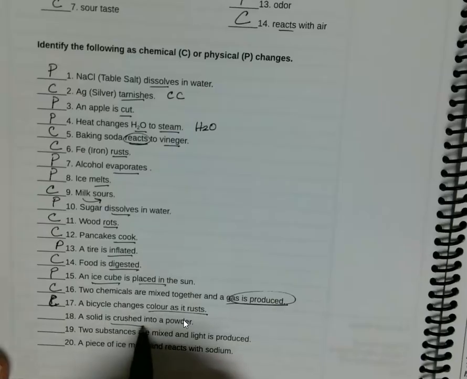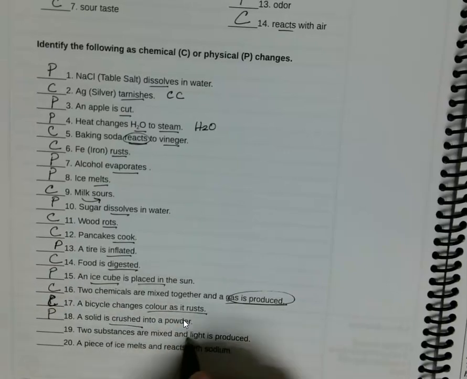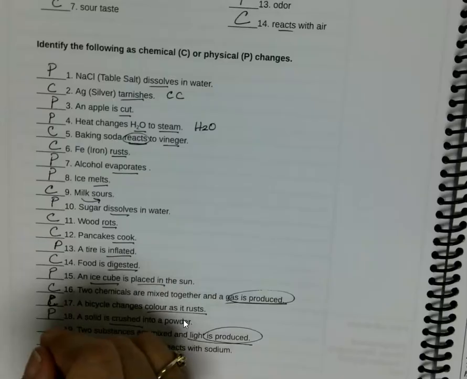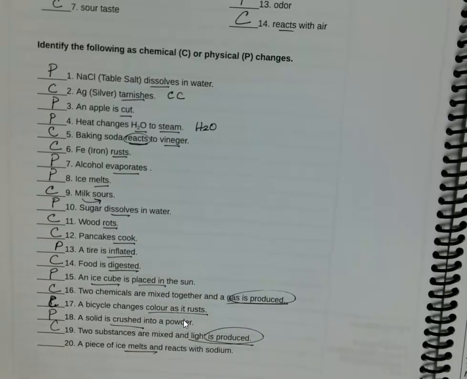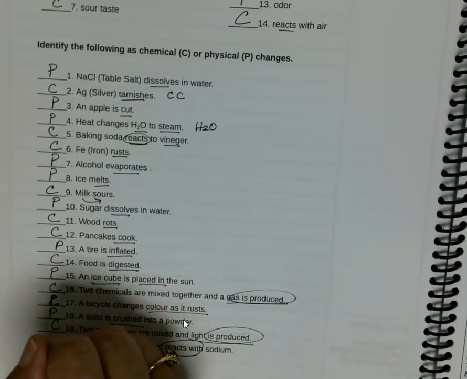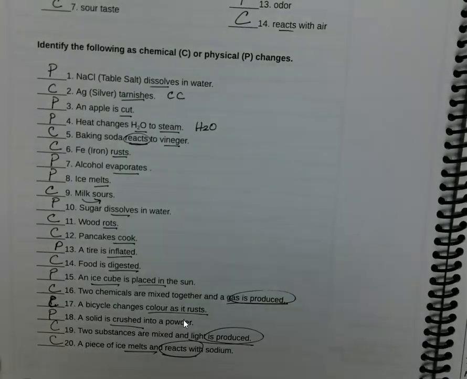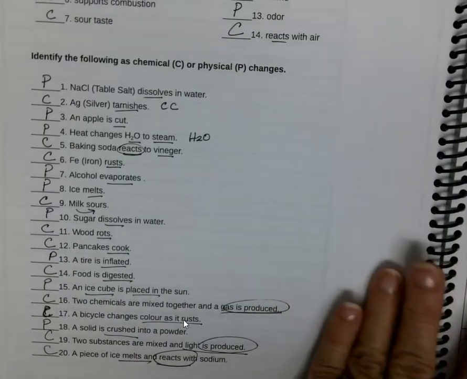Again, you just crush something into a powder. It's still on the molecular level the same thing, therefore physical. Again, we're going to produce light or heat, therefore that is chemical. And again, melting is physical, but then it says reacts, so that is chemical. Okay, so you're going to be given a list of those, so be sure you feel comfortable with that.